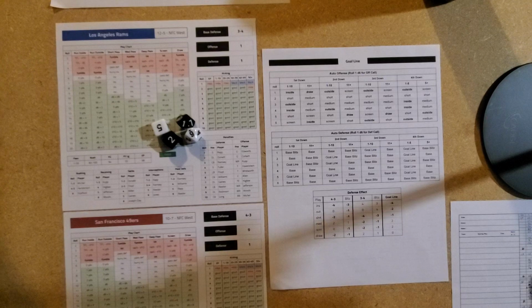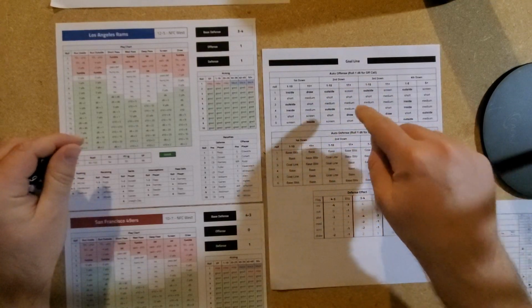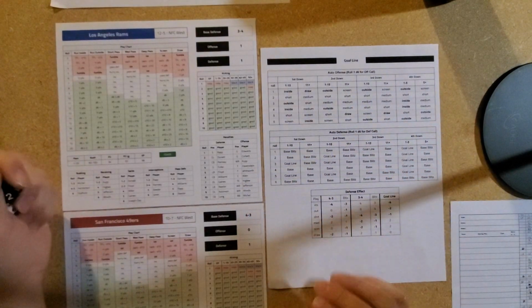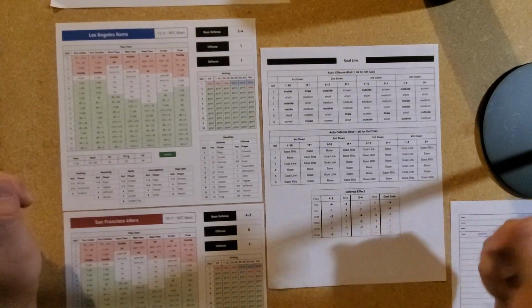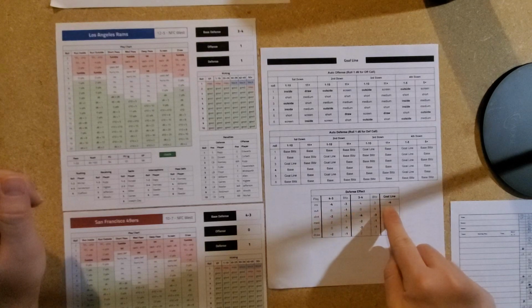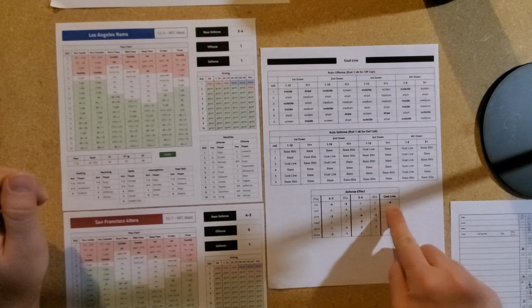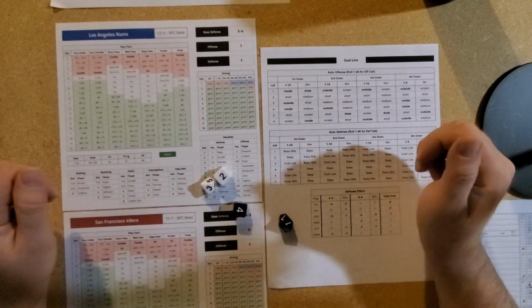I'm just going to mark it down as first and goal from the 3. And we're going to play this out with our goal line. So we need to use the auto defense for Los Angeles, and I'm going to call a play. So I'm just going to call an inside run. Inside run is going to work on their base defense, and it's not going to work very well against the goal line. So we'll see what they wind up running.